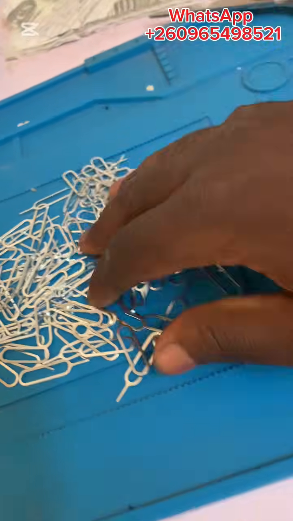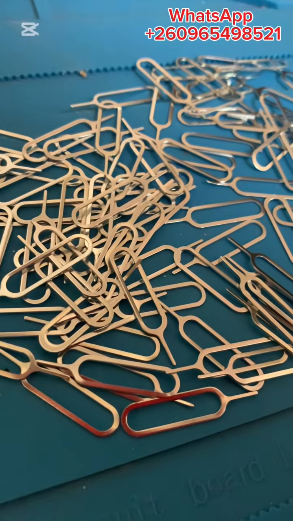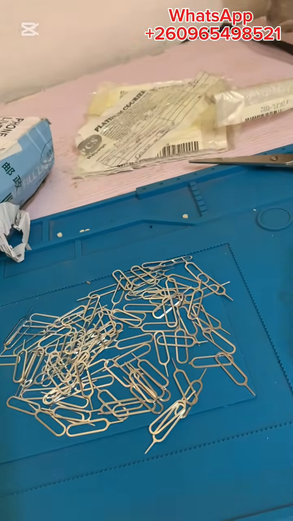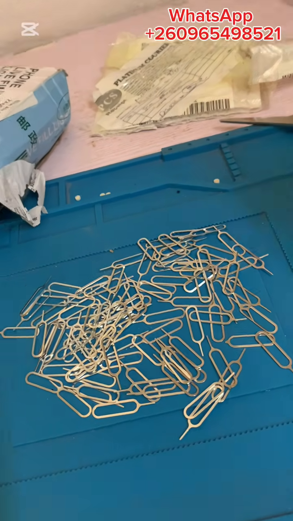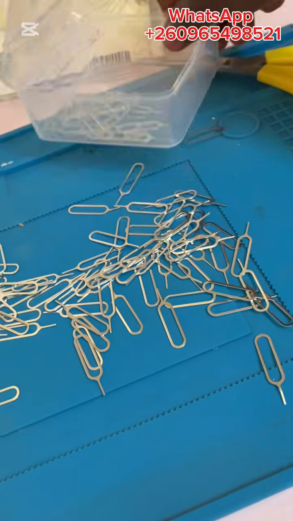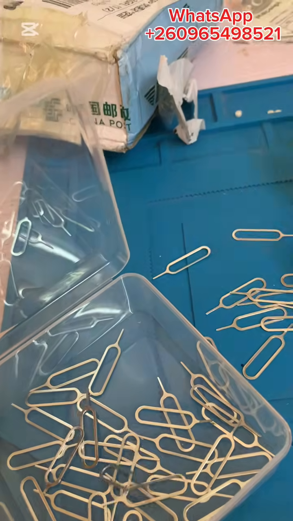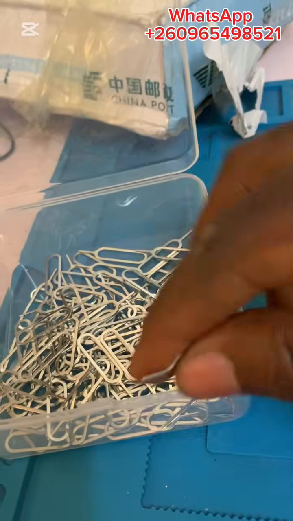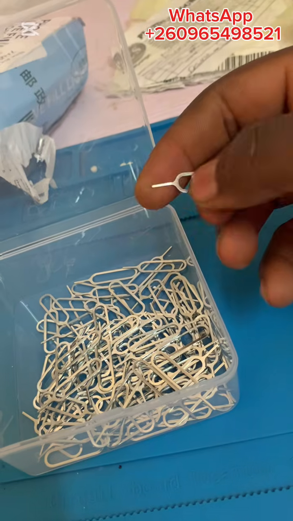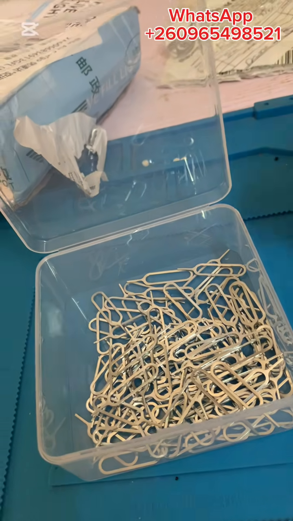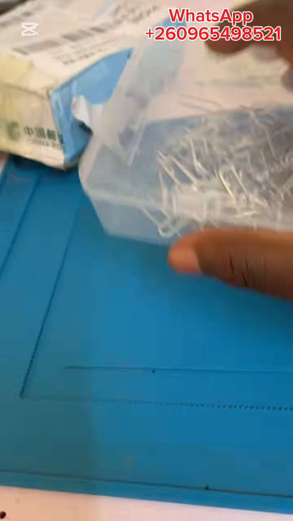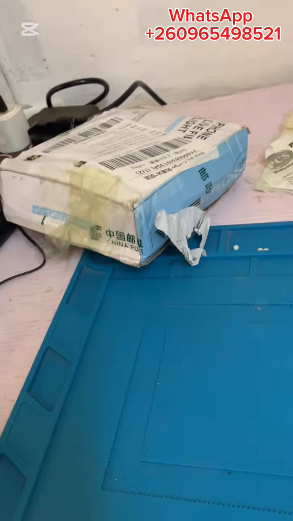From the previous video you can tell how much I bought these ones, so I'm not gonna say much about this one. And then there are 100 of them, so I have to store them in these plastic containers that I ordered also a few months back. And then apart from this one, I also ordered another item. Let me show you in a bit what that is.